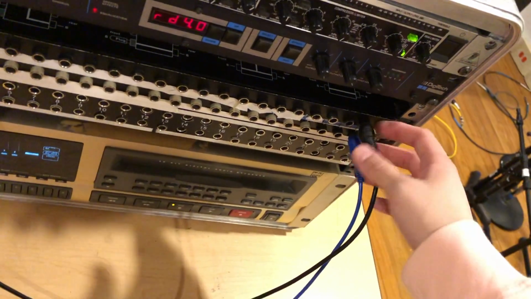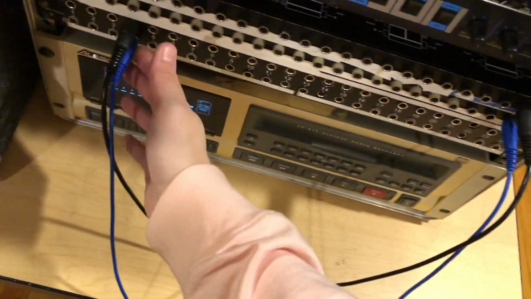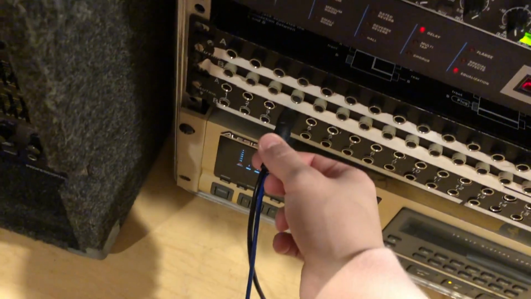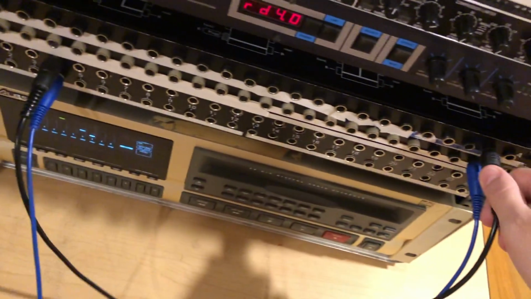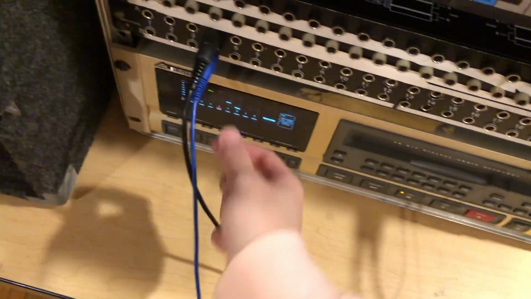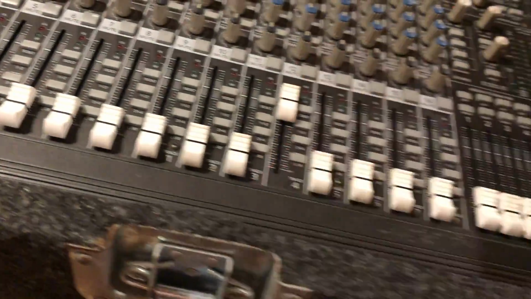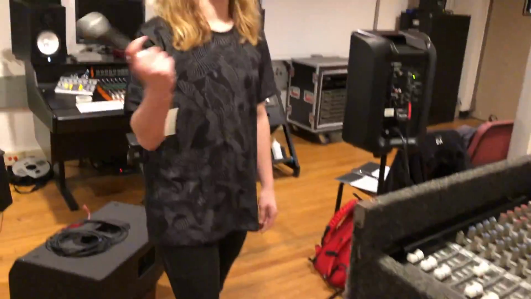For the compressor, this is a non-normal setup over here, and this is a half-normal setup over here for my patch bay. And output of the multi-track going into the compressor, and then output of the compressor going into the input for the mixer. This is going back to channel 12, and I'm going to have Reese talk over here.